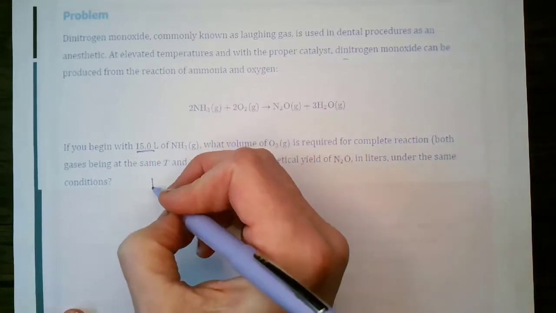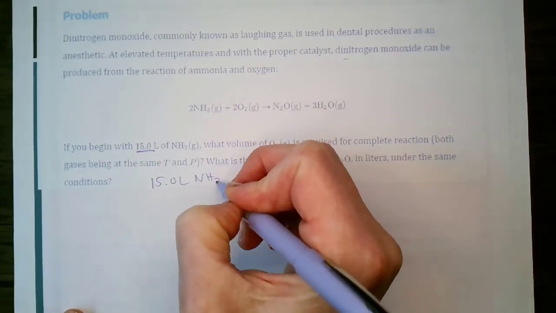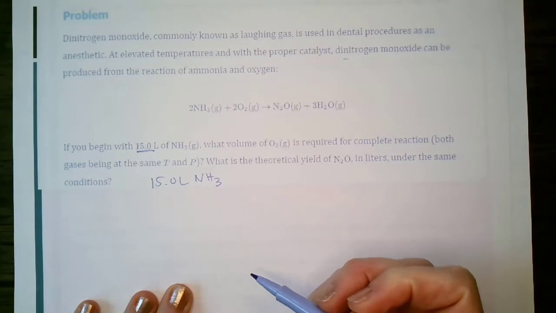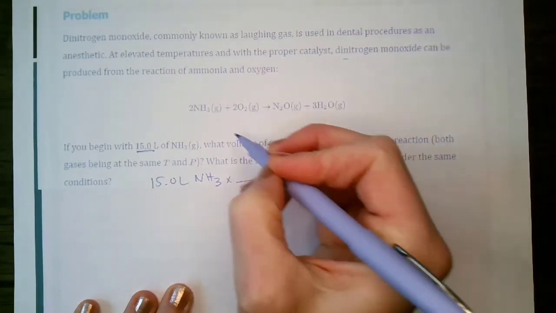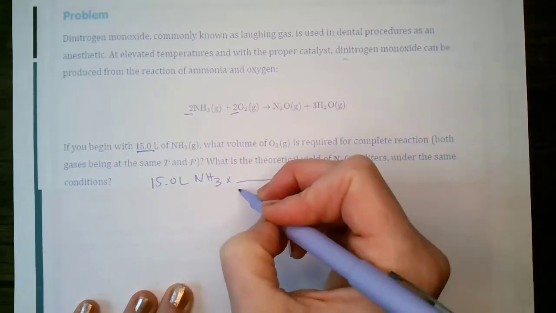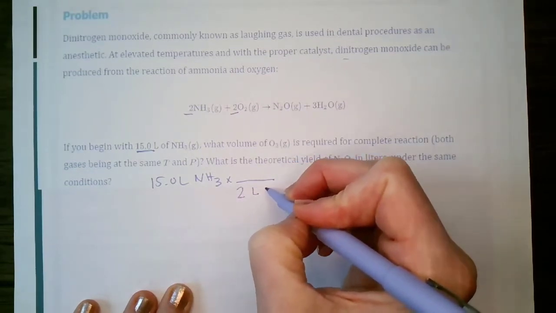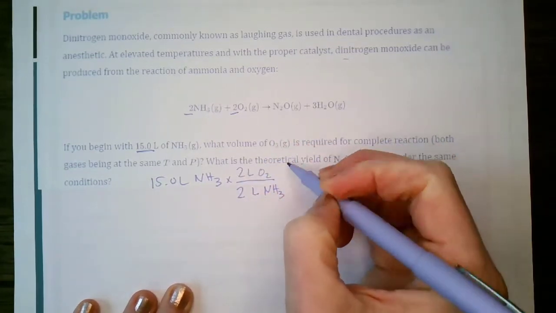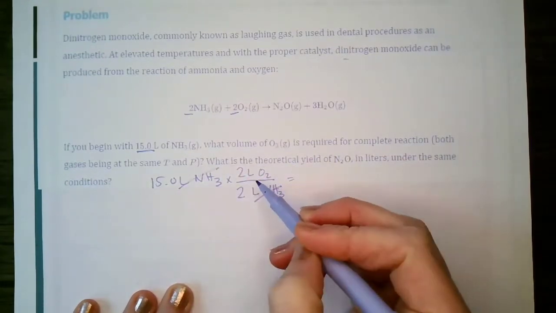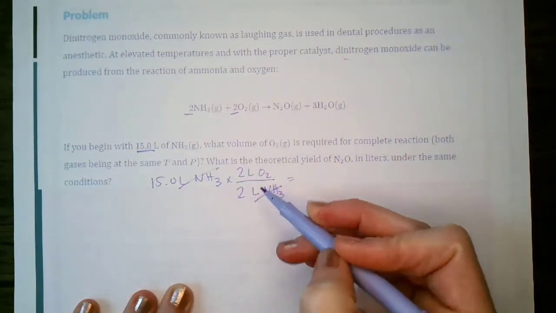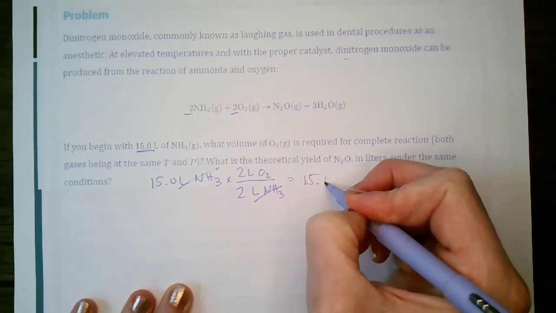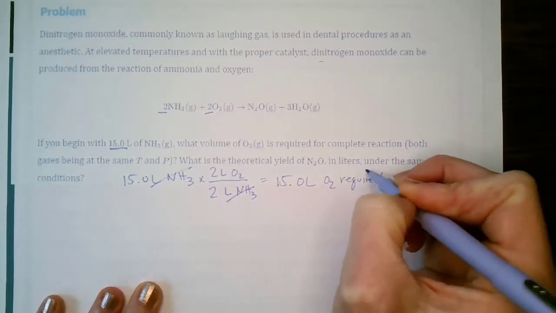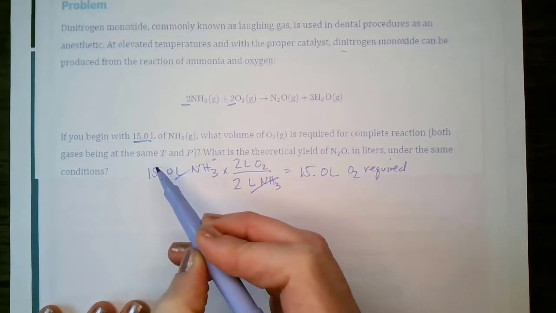So in this case, because we have a balanced equation, we can say that we have 15 liters of NH3, and we want to figure out how much oxygen is required. So we can simply just look at this mole to mole ratio. We can say that for every 2 liters of NH3, 2 liters of oxygen are required. So 15 times 2 divided by 2 is going to say that this is going to be 15.0 liters of oxygen required.